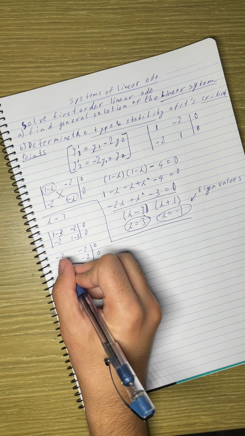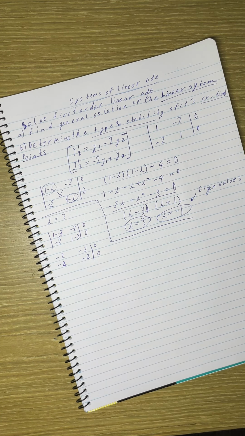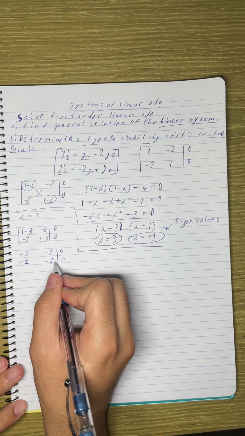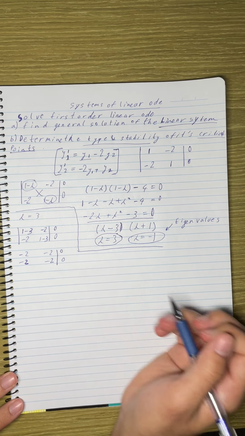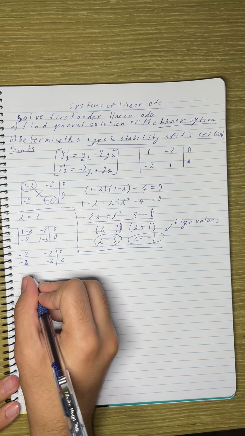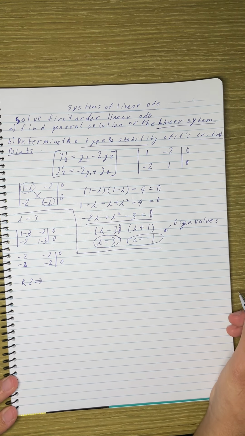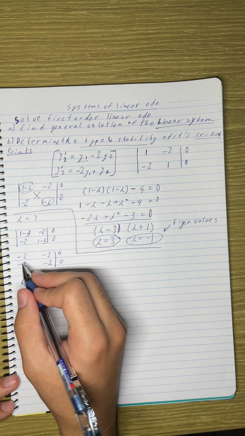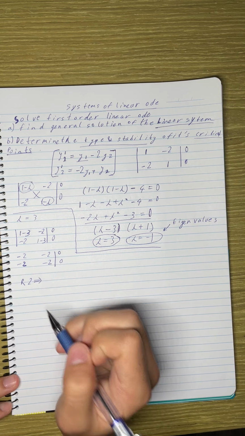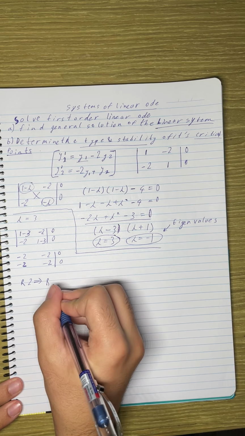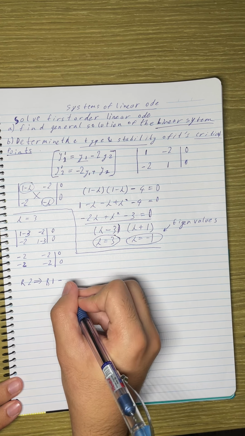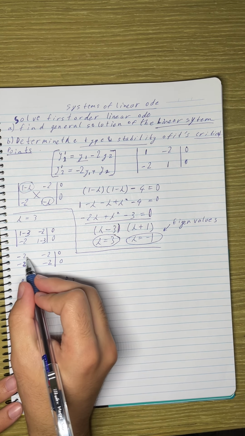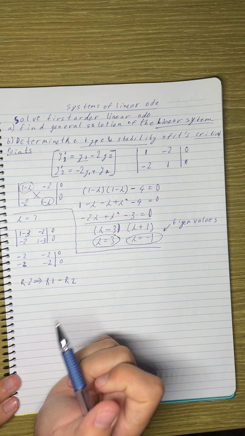Now what we're going to do is use row reduction, so we can get zeros in the bottom row. How can we get 0 on the bottom side? We can do R2 minus R1. This also works. You can also make the top row zeros.